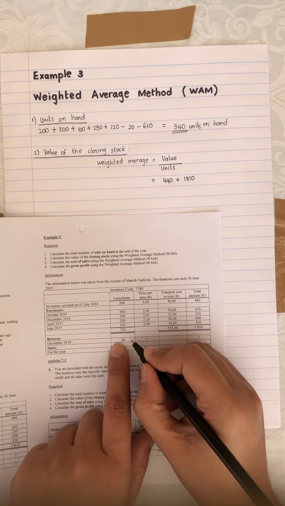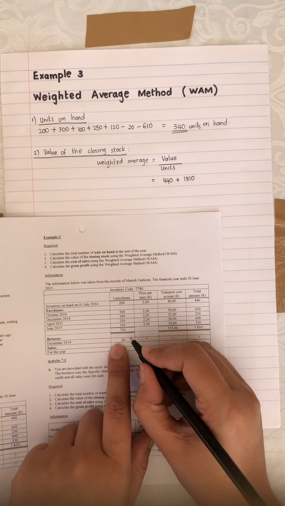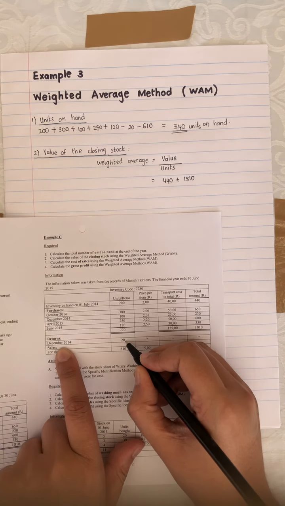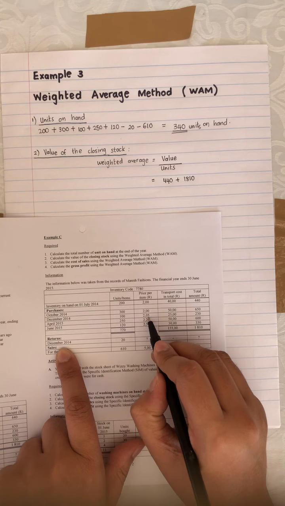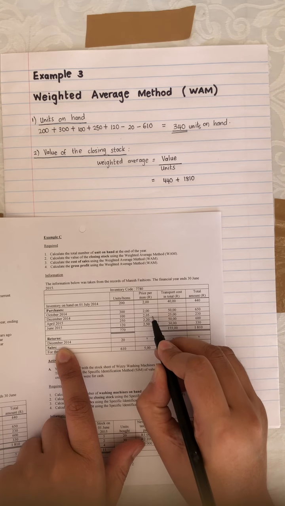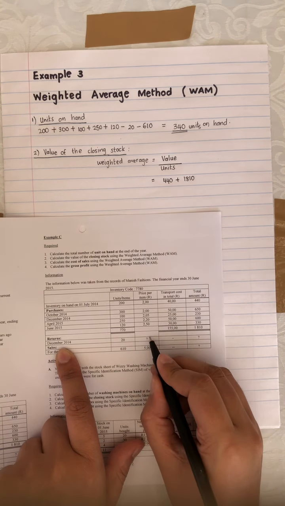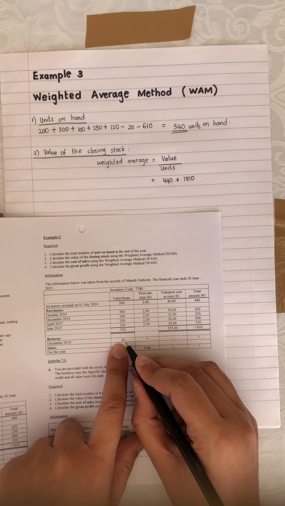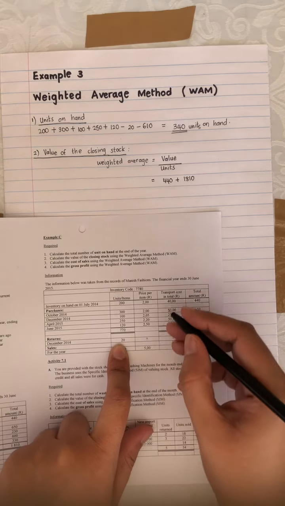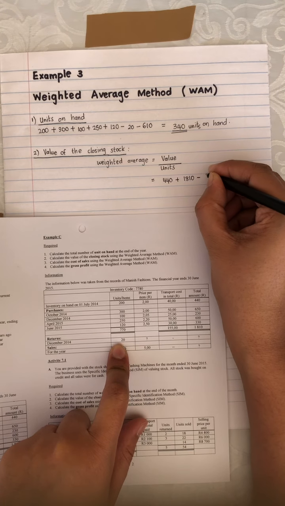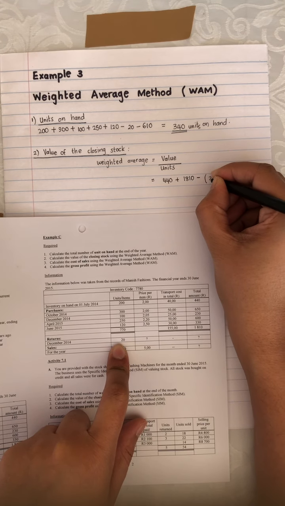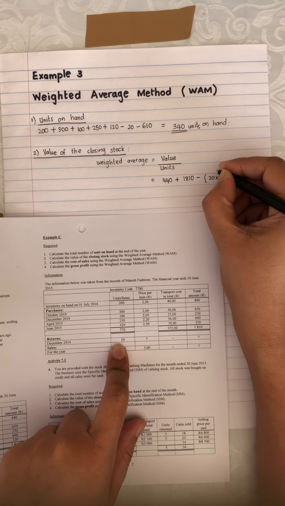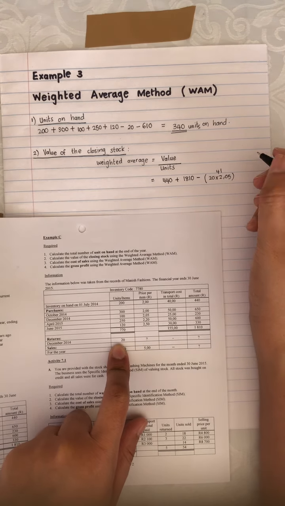then for the returns, we obviously take it. It's the 20 that we returned. We returned it in December, so we take it at the December price, which is R2.05. So even though they didn't give it to us, we know that we're going to take the December price at R2.05. So we take the 20 times R2.05 and we minus our return. So we say 20 times R2.05, okay, and that gives me 41 Rand.